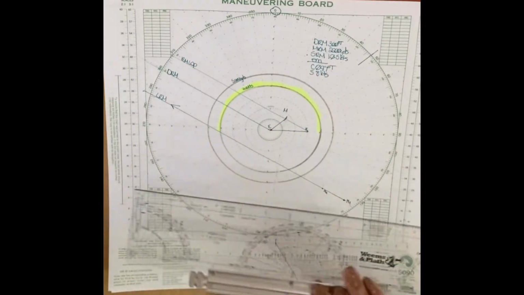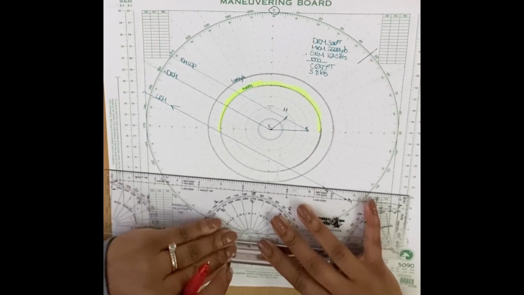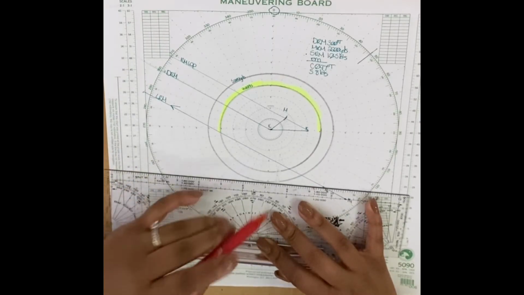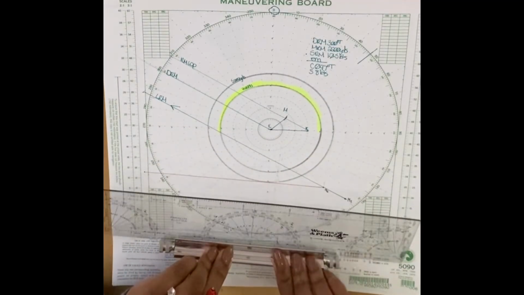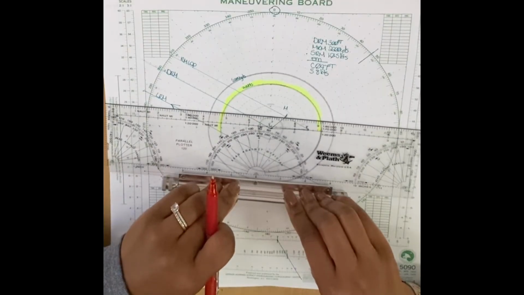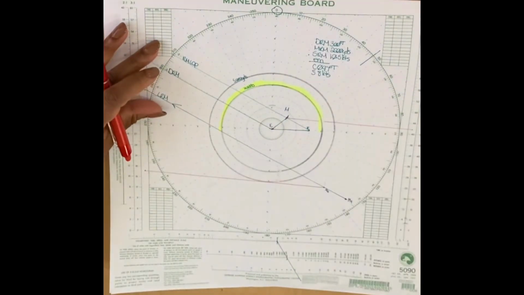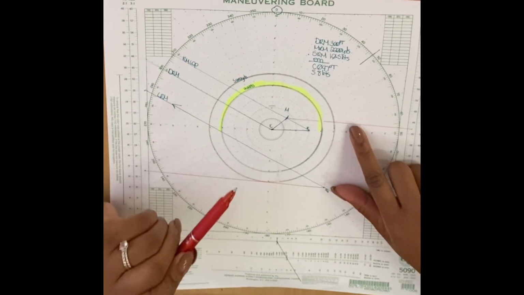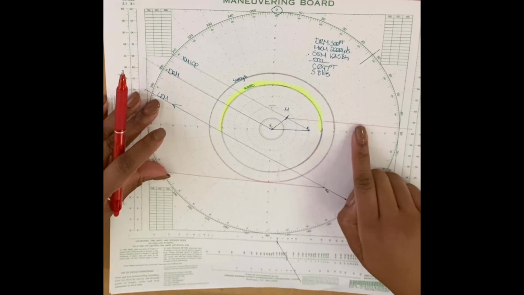So now I'm gonna try out my second solution. I'm gonna go from M2, and I'm gonna draw a line tangent to my CPA ring of 5,000 yards. Then I'm gonna come up to the tip of my EM vector. I'm going to draw that line in the opposite direction. And looking at this line, I see that it does, in fact, cross over one of my constraints.